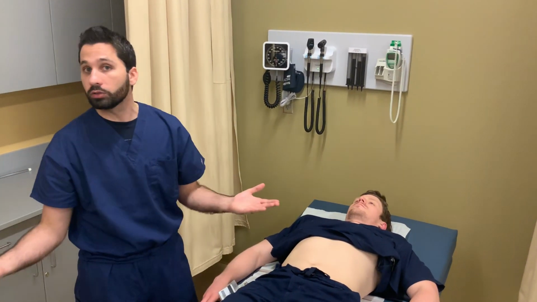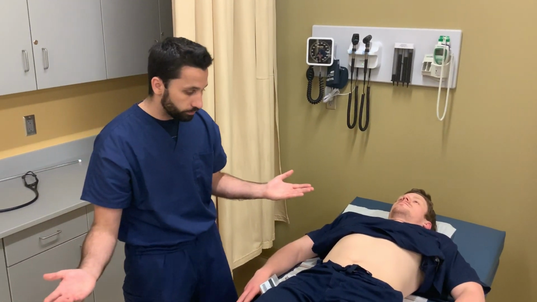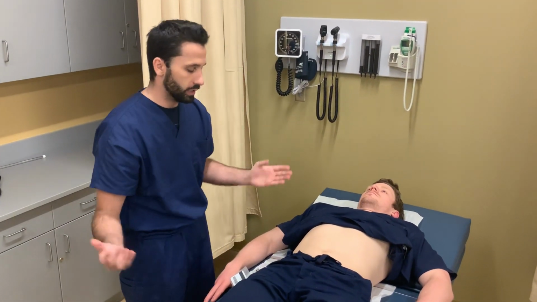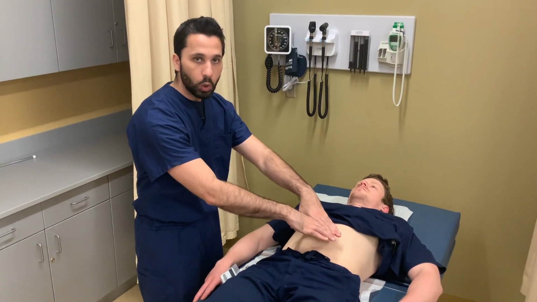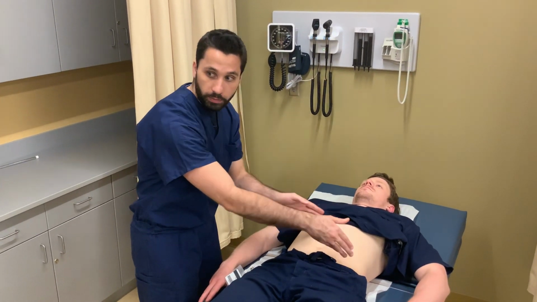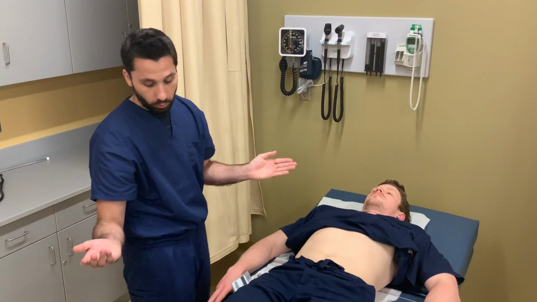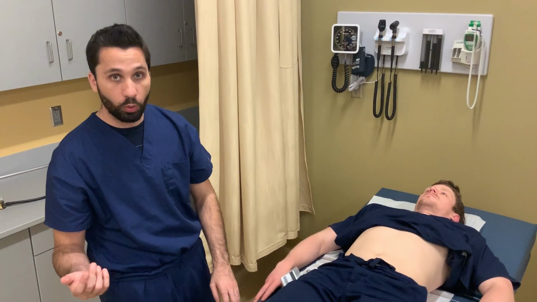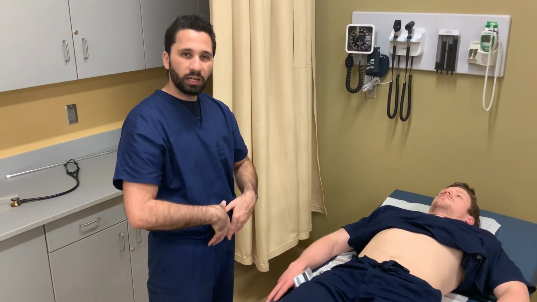And then pregnancy is another thing. With pregnancy, it's gonna be kind of the opposite of ascites. So in the center, it's gonna be dull, and then whenever you get to the outer portions, you're gonna have tympany. Then we have another thing we could worry about, which is uterine fibroids, which is kind of a tumor.